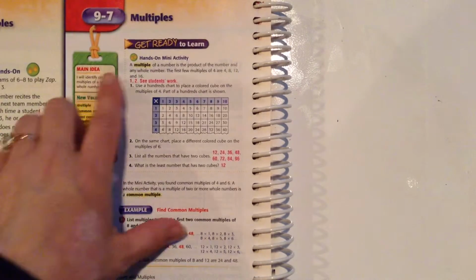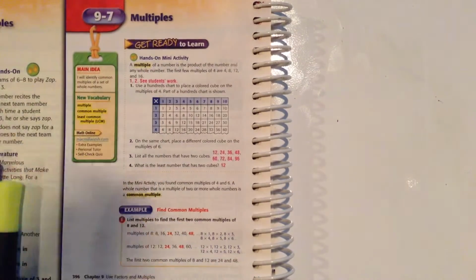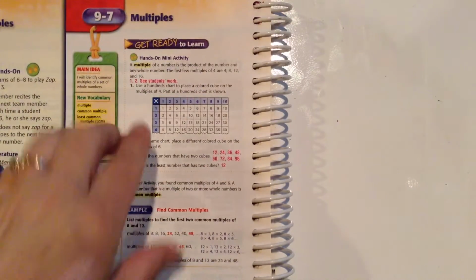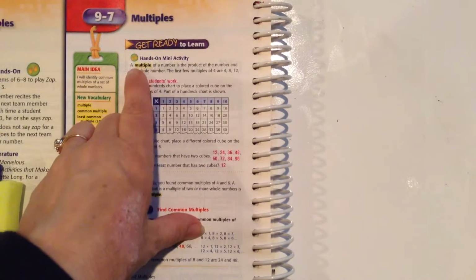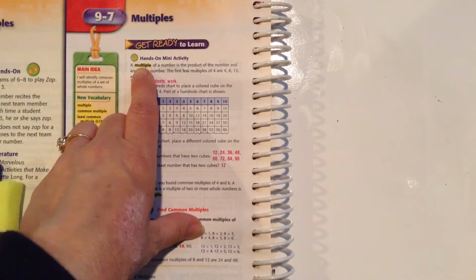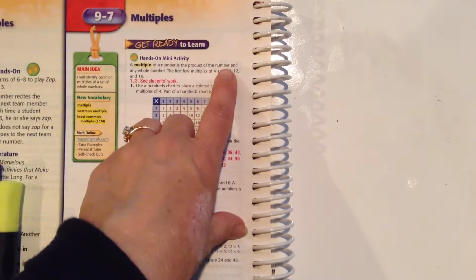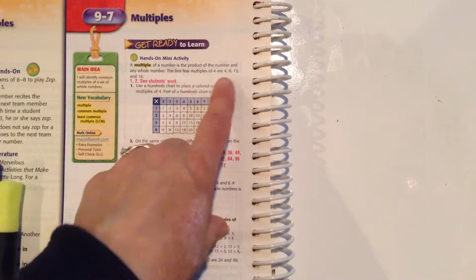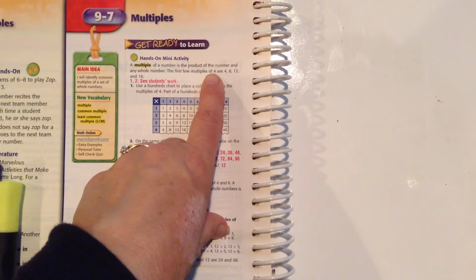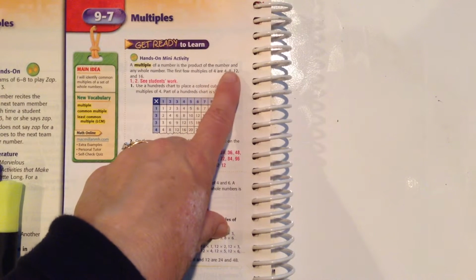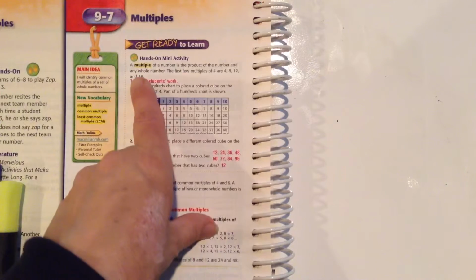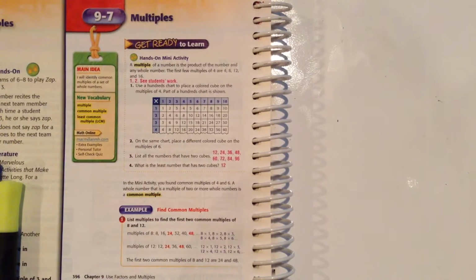So multiples are a little different than factors. Multiples actually get bigger. So a multiple, which is the definition right here, of a number is the product of the number and any whole number. So the first few multiples of 4 would be 4, then 8, 12, 16. It's kind of like counting by 4s. Counting by 8s, counting by 6s, counting by 10s.